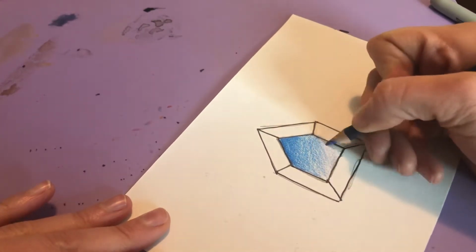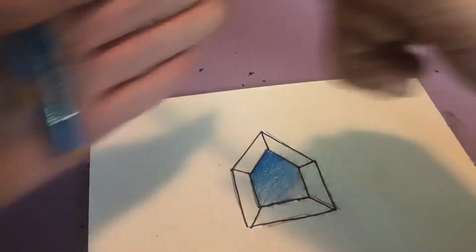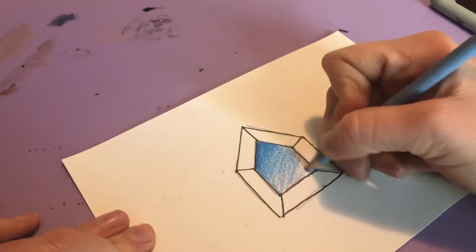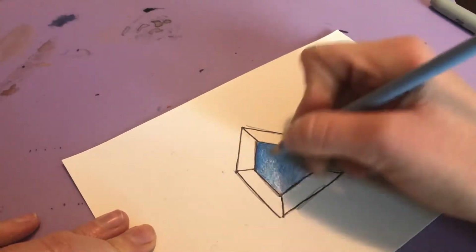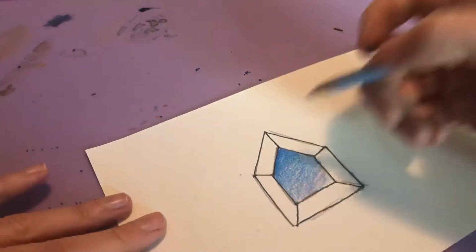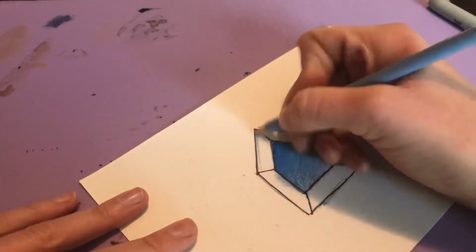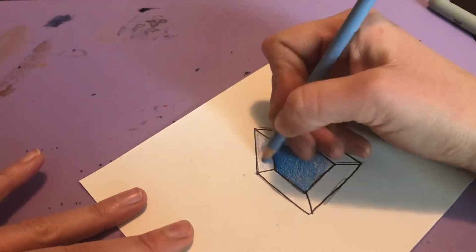Okay, so once you have that shaded, I think I'm actually going to go back with the lighter color just to make this transition a little bit smoother. Okay, so I'm going to start again. I pick the lightest up top. Now this is harder because of the sides.